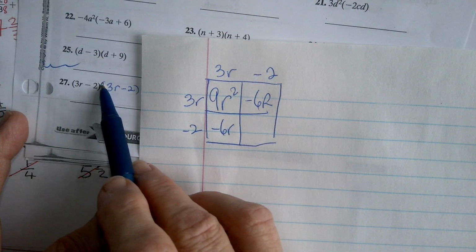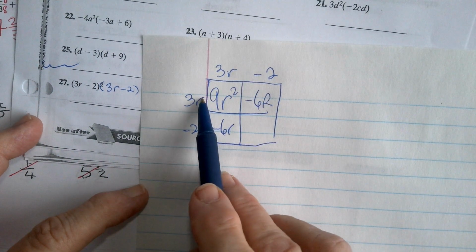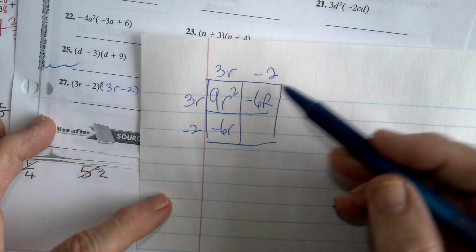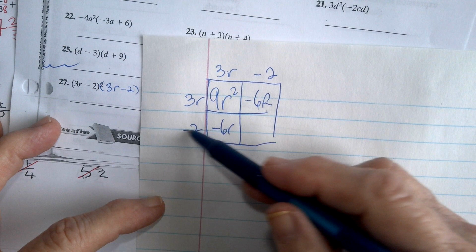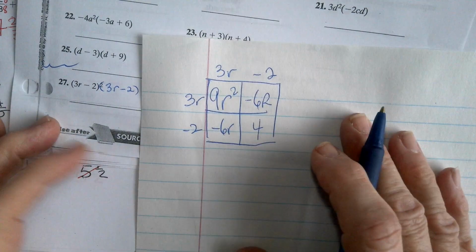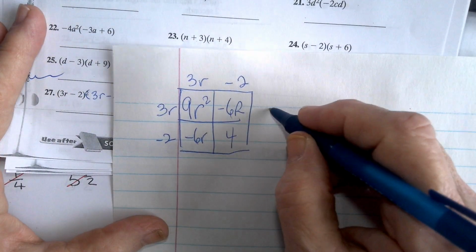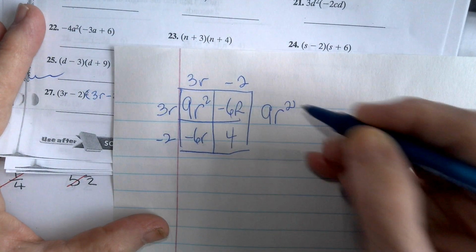This problem where we unstacked it, and then we're using the box: 3r minus 2, 3r minus 2 on either side. And then this last box, a negative 2 times a negative 2 is going to be a positive 4. So in this case, I'm going to pull everything out now. So it comes out as a 9r squared.